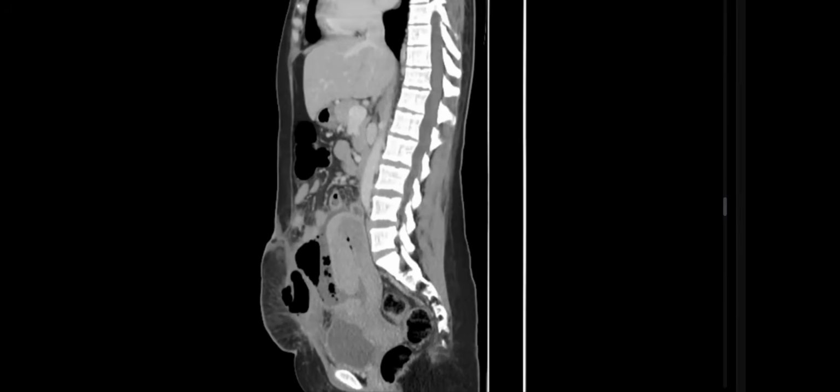Retained products of conception. Yes, Dr. Amiga, it's commonly the underlying cause of endometritis. It's common. But of course, ultrasound will be more sensitive.